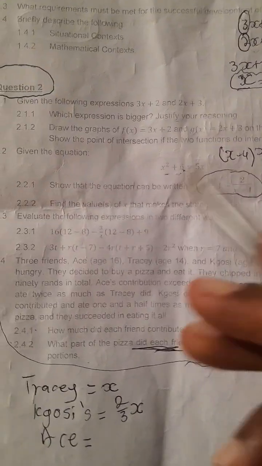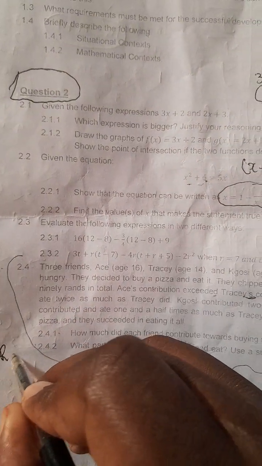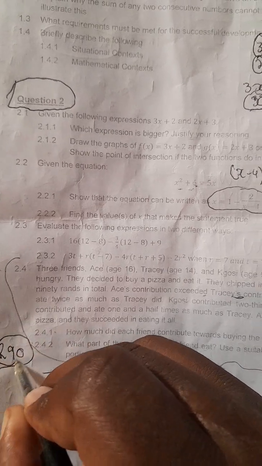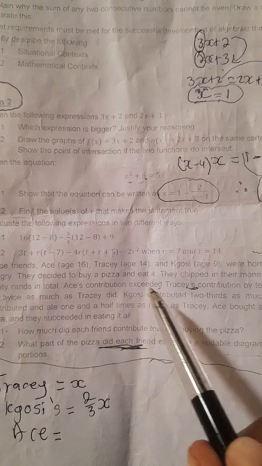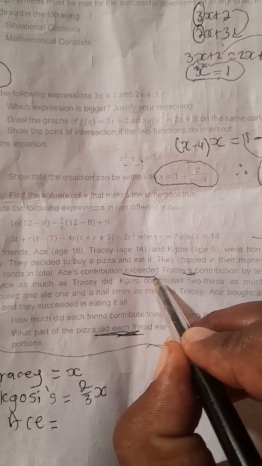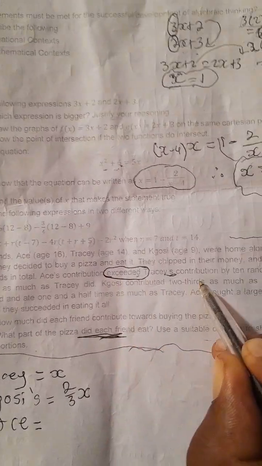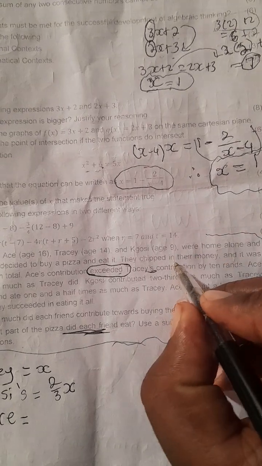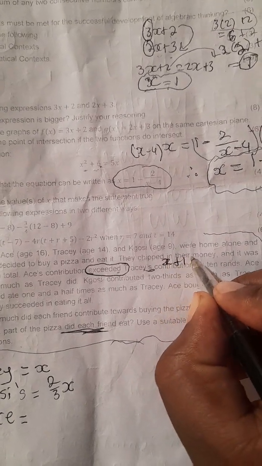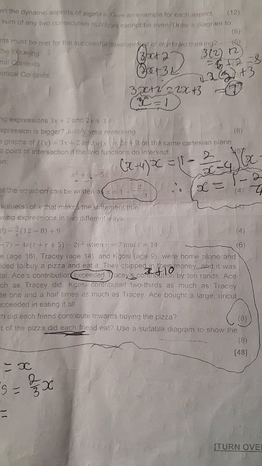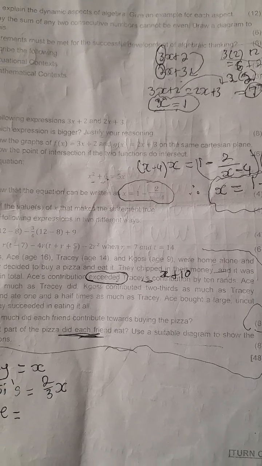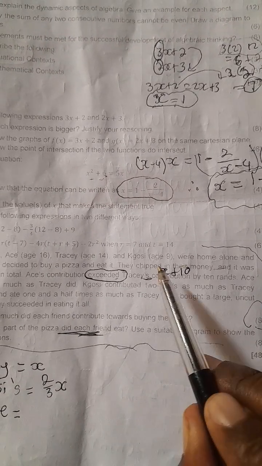Let me write it here: 90 rands in total. Ace's contribution exceeded Tracy's contribution by 10 rands. We don't know Tracy's contribution, so let Tracy be X. Exceeded means it was over by 10 rand, so when it exceeded, you use addition. So we are going to say X plus 10.